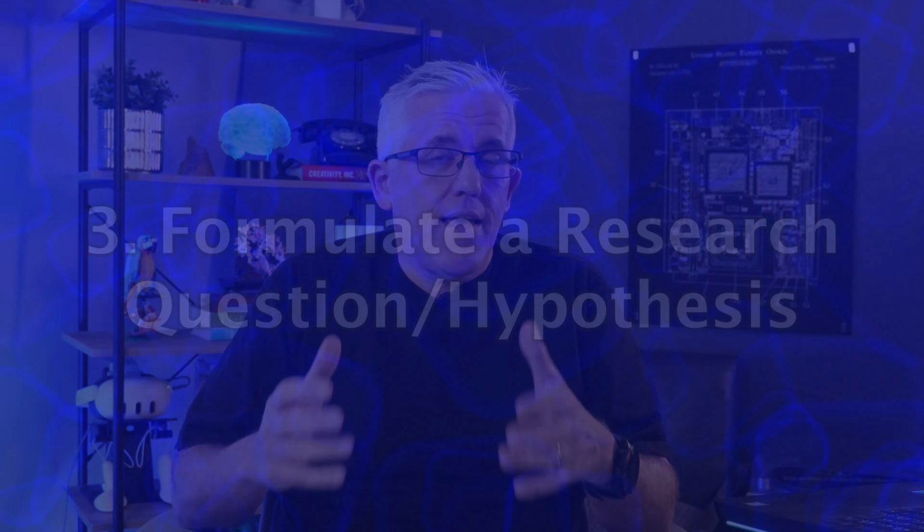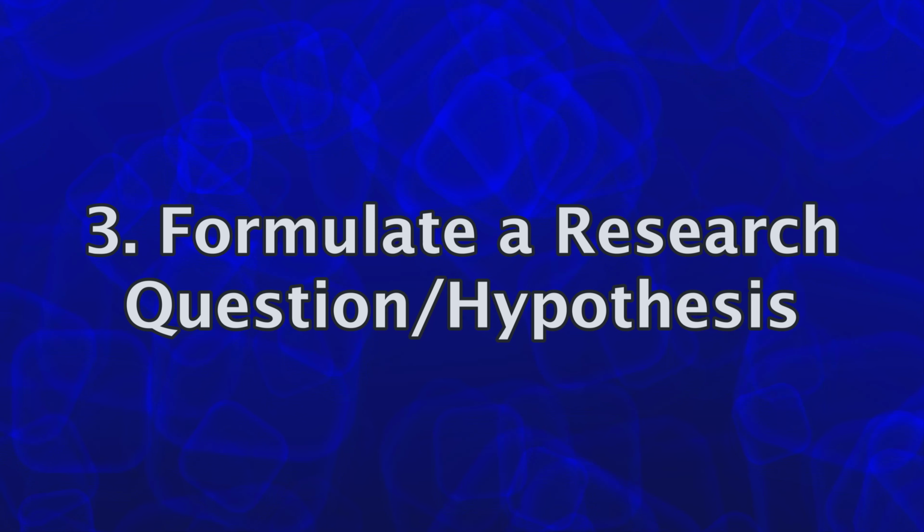Step 3 is to formulate the question or the hypothesis that you are going to research. This is an area that I personally find challenging because I get so interested in the subject as a whole that sometimes it's hard to narrow down to just a question or a single hypothesis, but it is important because that's what's going to focus your research.